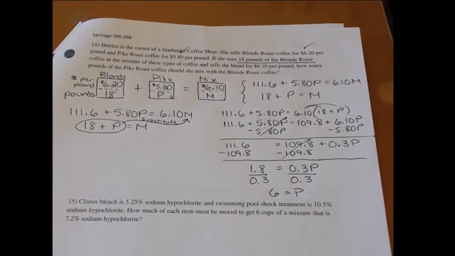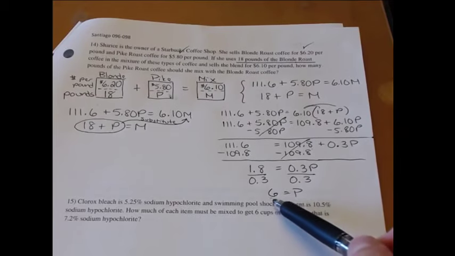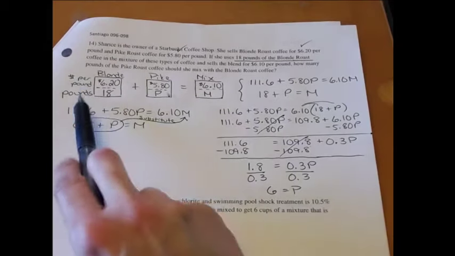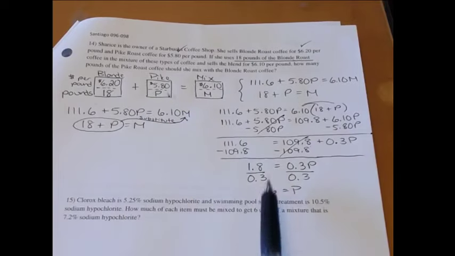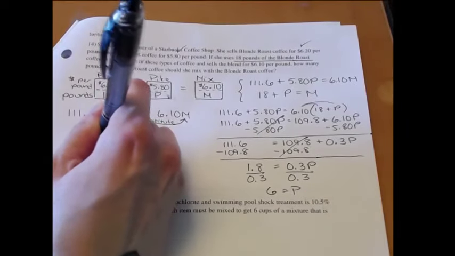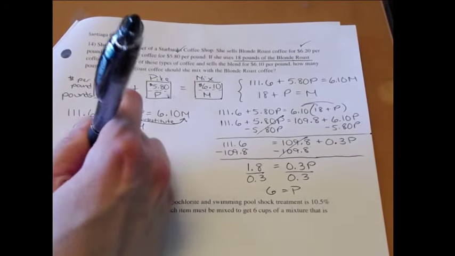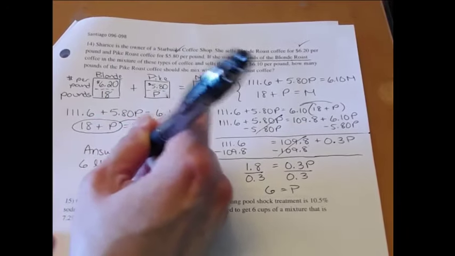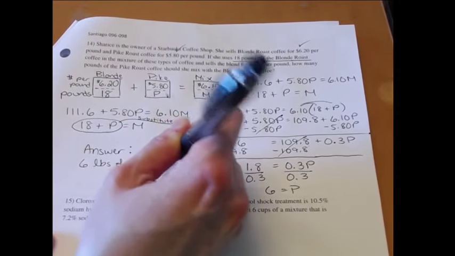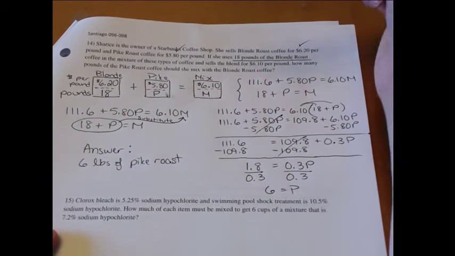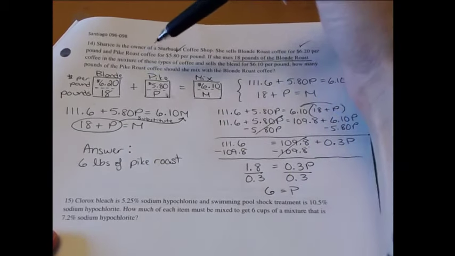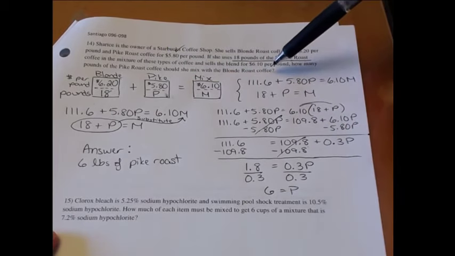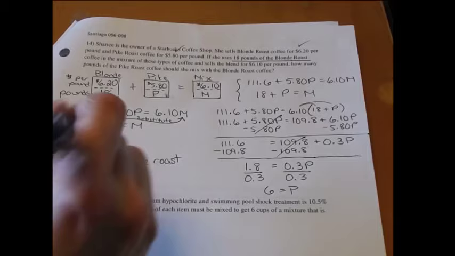Very cool. Now again, we're not done. We always have to have an answer section for our word problem. If P is 6, we know that P represents the number of pounds of pike roast. So this means that there are 6 pounds of the pike roast. So I'm going to write here for my answer that there are 6 pounds of pike roast. Now I want to check again. It says, how many pounds of the pike roast coffee should she mix with the blonde roast coffee? Perfect. We have successfully answered that question.